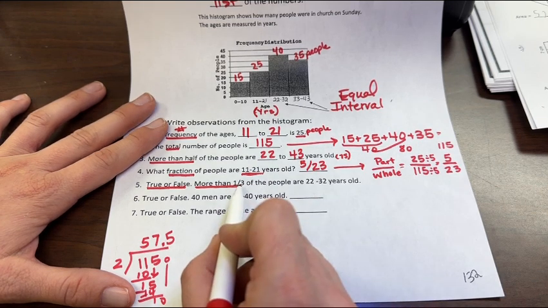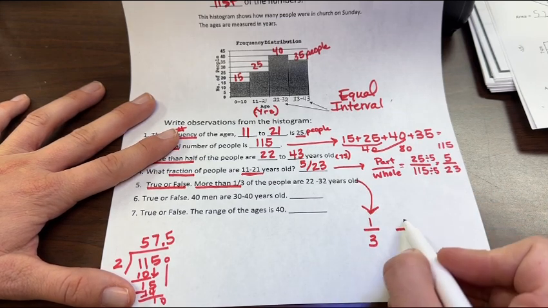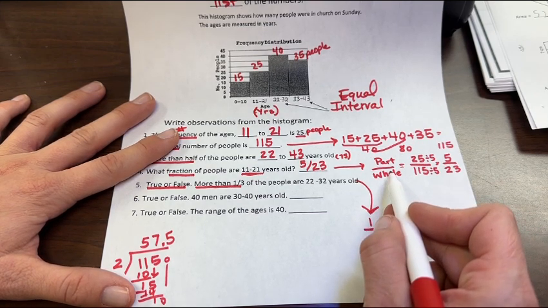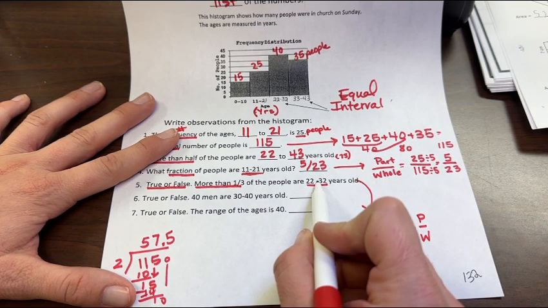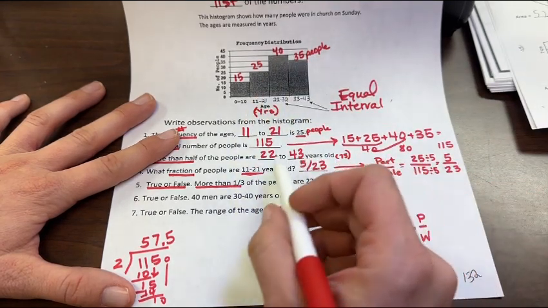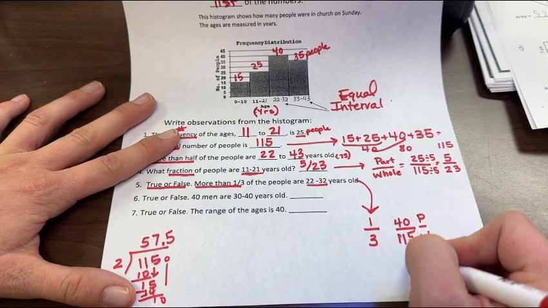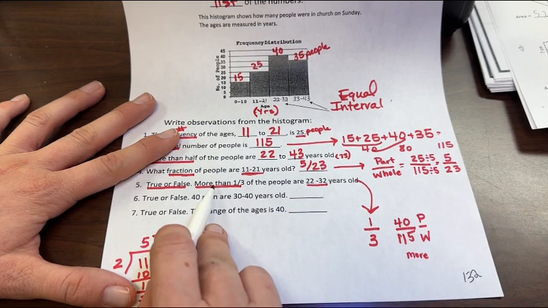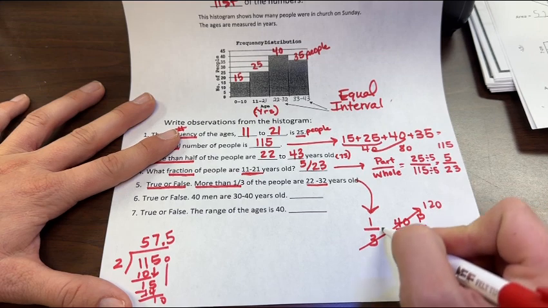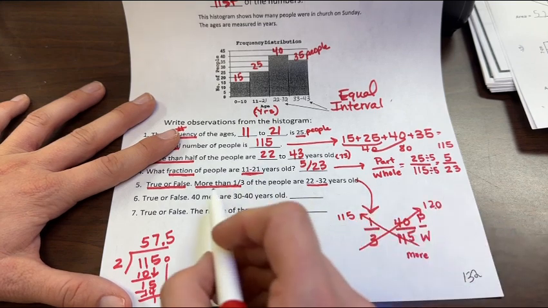So again, if I have a fraction, I'm going to go ahead and write my own fraction beside the 1/3, and I'm going to say part to whole just like I did here. So I want to know the part they're giving me is right here. So I'm going to say that that's 40 out of my total, which is still 115 people. And I'm going to compare that. I want this side to be more if this is true. So I'm going to fraction battle like we've done in class and just compare these two fractions. And yes, this is more than that. So that would be true.